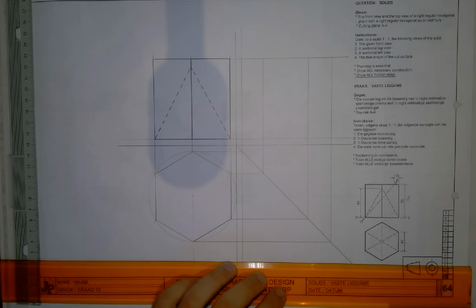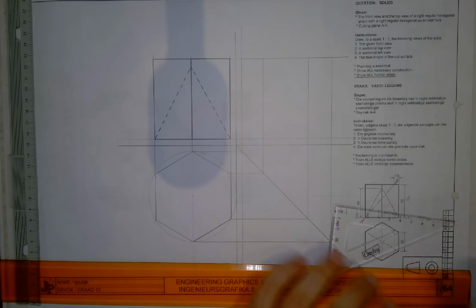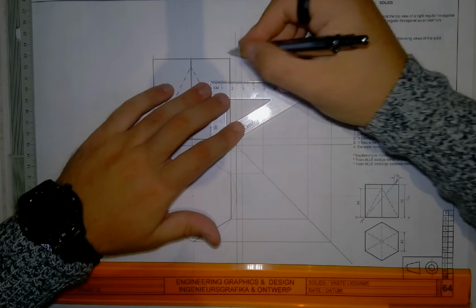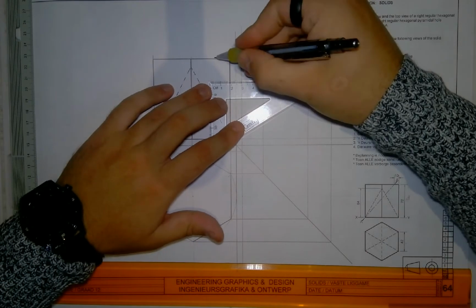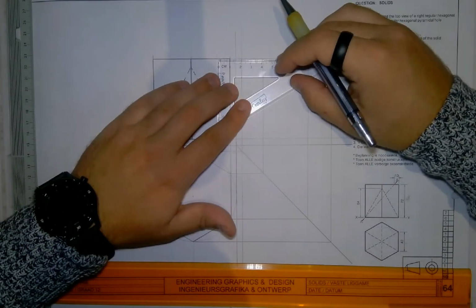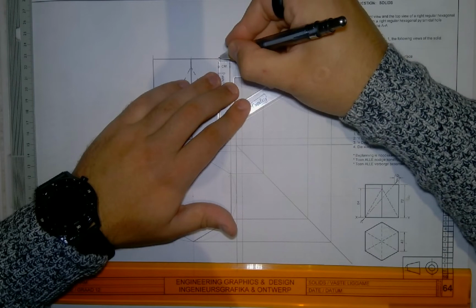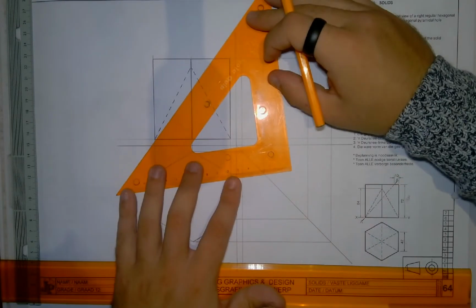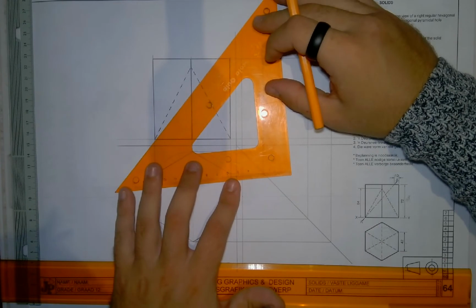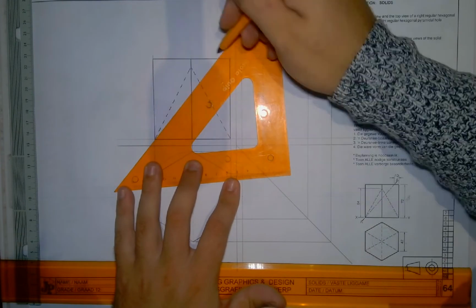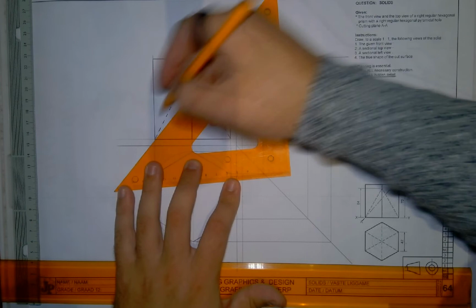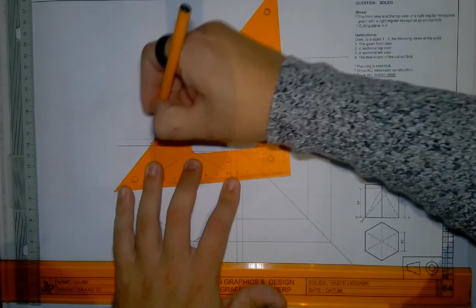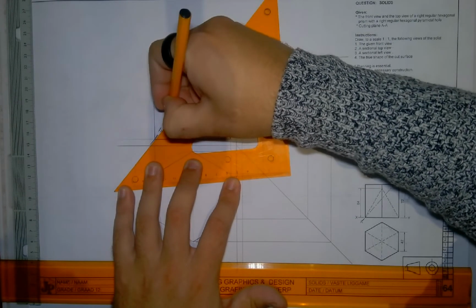So we're going to go and measure from that corner to the left, 10 millimeters. And then we can go and draw in our AA line from that corner, going through that 10 that we just drew. Remember to do it as a center line.